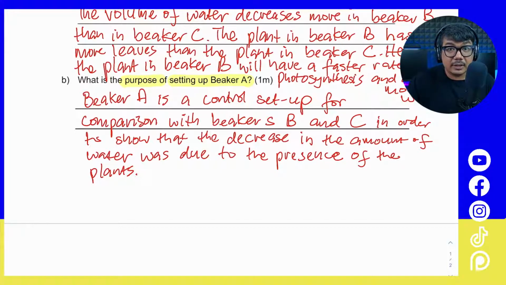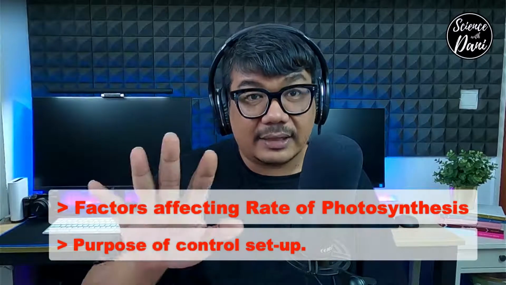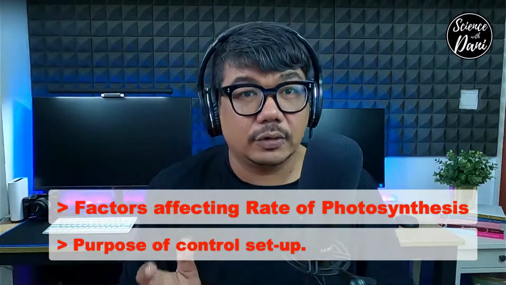All right, good. So now, if I am going to take a look at this question here today, what I would ask myself is what are the concepts that I am being tested on at the moment? If you take a look at this question, there are actually two that you are being tested on. The first one is factors that will affect the rate of photosynthesis.